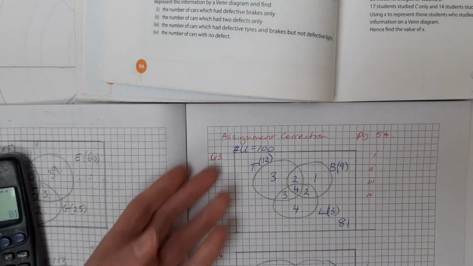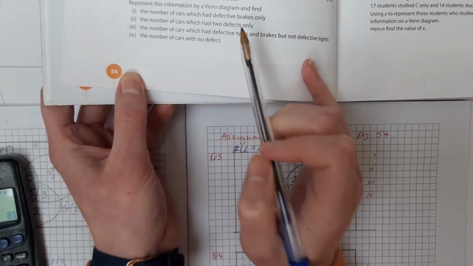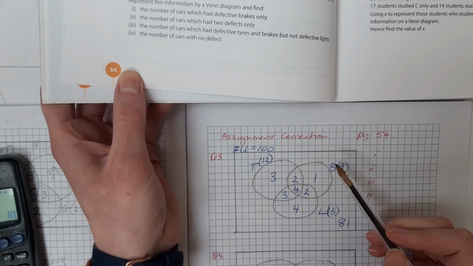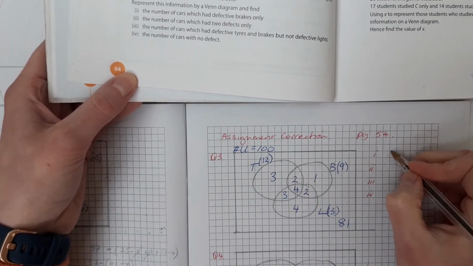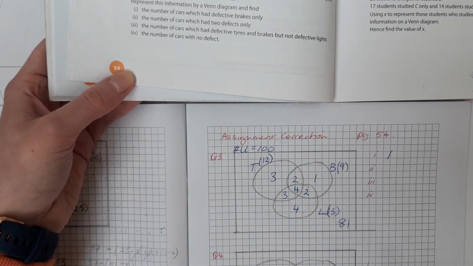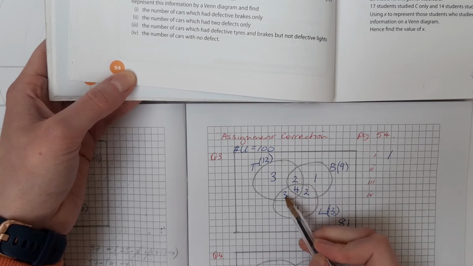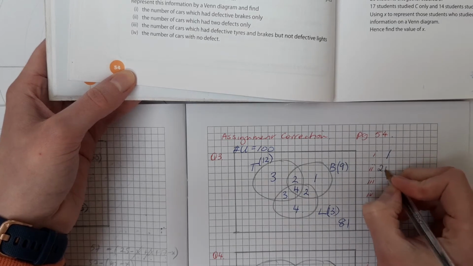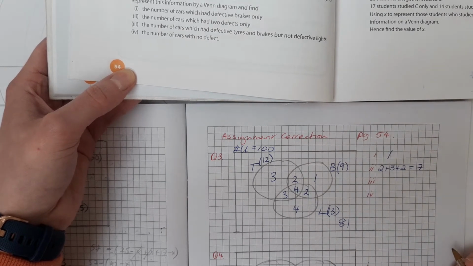I'm now going to answer the questions on it. So the questions are directly here. The number of cars which had defective brakes only. So defective brakes only, only one issue, that was 1. Part 2 was the number of cars which had only 2 defects. So 2 defects are the intersections of 2, not 3. So 2 and 3 and 2. So show your work. And that's 7. So there's 7 cars that had 2 defects.